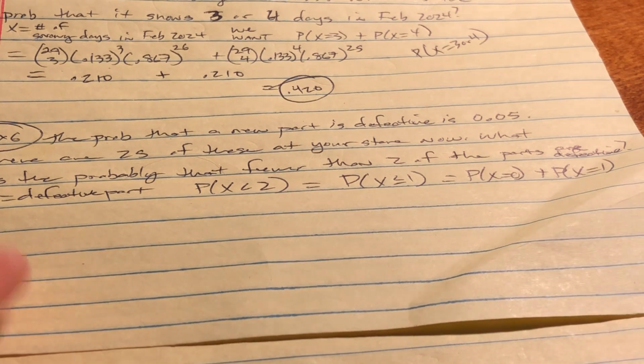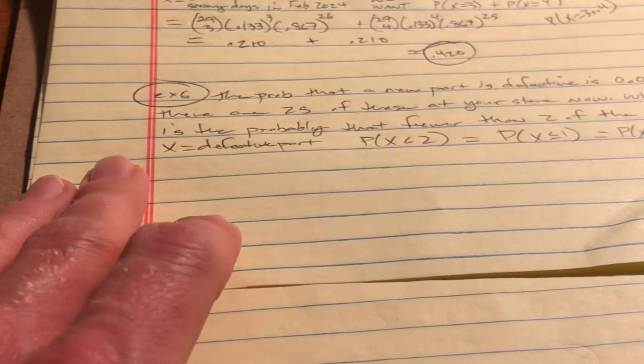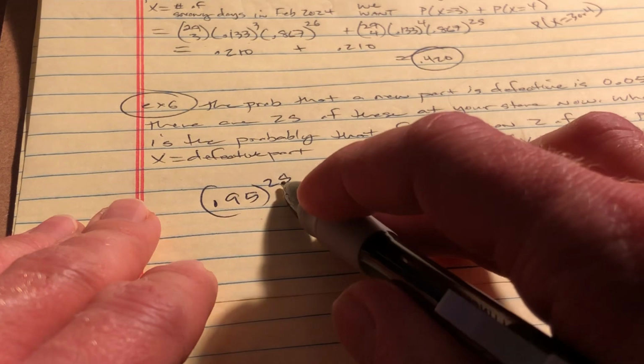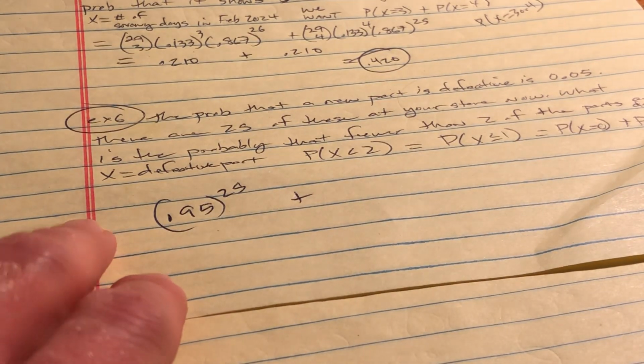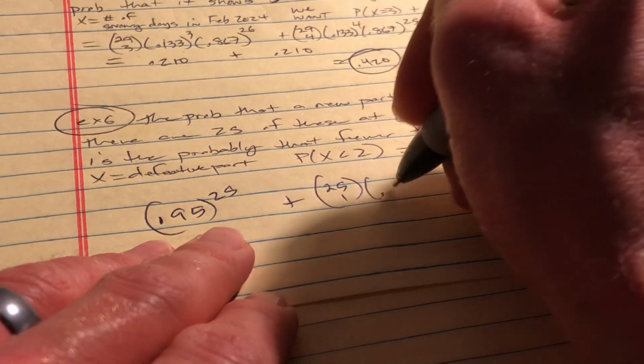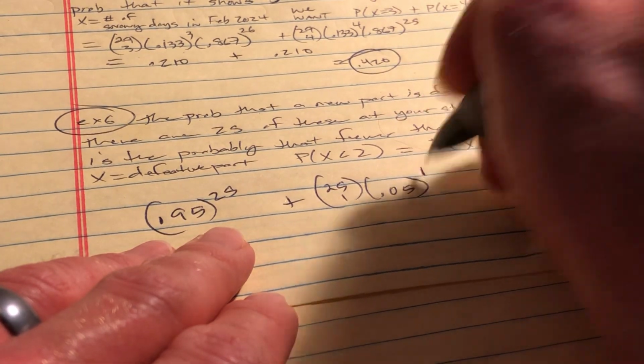Well, the probability of getting no defective parts is easy. I don't need the binomial distribution there. It means all 25 of them work. Probability that it works, raised to the 25th power. Plus, of the 25, I want 1 to be defective, and that's the probability it's defective, raised to the first.